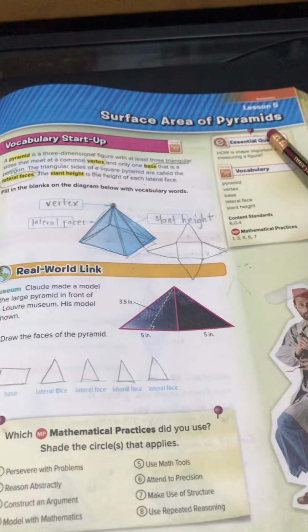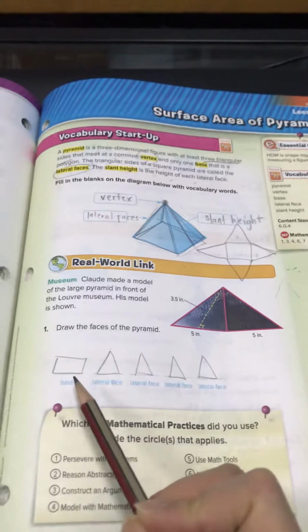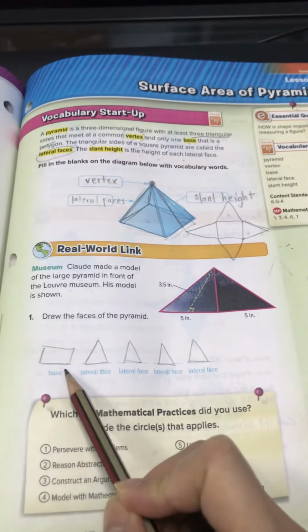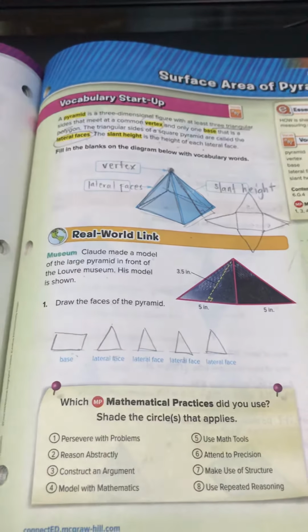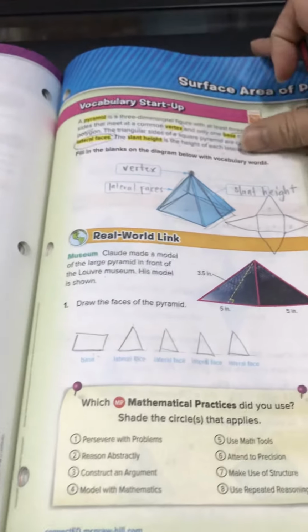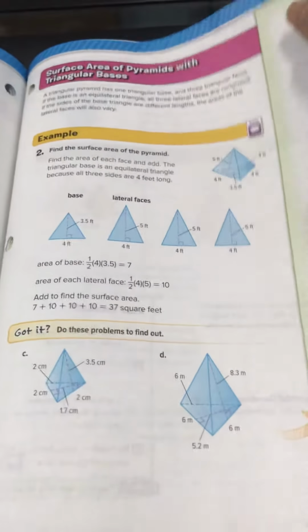So, in solving for the surface area of pyramids, we have 5 faces if the base is a rectangle. But if the base is a triangle, you will only have 3 lateral faces because the triangle has 3 sides. Okay, let's have an example. I'll go to the guided practice since we can get the same examples from there. For example, this one.